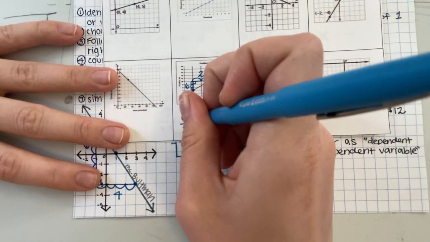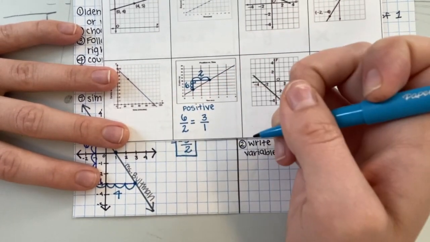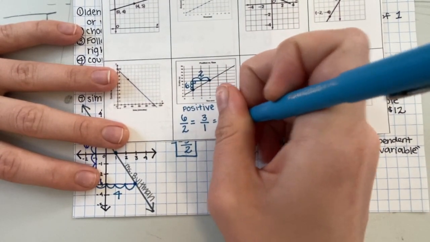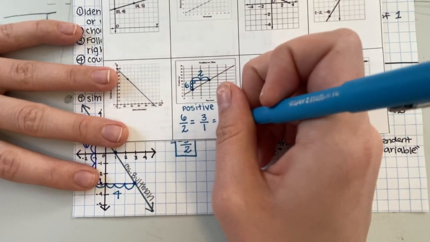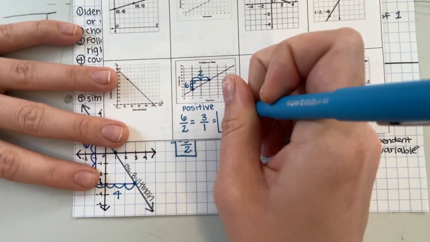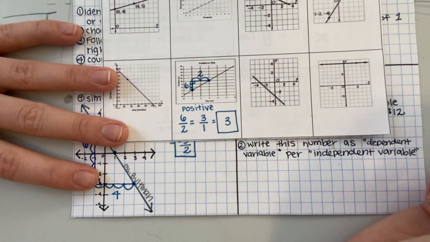6 over 2 can be simplified to 3 over 1 or just 3. And we've got a positive slope, so we don't have to add a sign here. We know that the rate of change or the slope of this graph is 3.